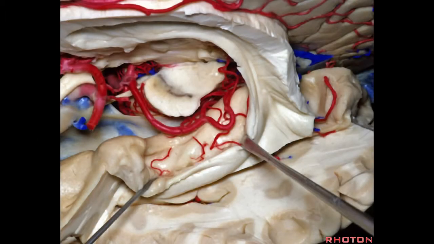And often that posterior cerebral artery, if you look at the upper surface of the parahippocampal gyrus in the ambient cistern, is going to run not below the parahippocampal gyrus, but often on the upper surface of the parahippocampal gyrus.